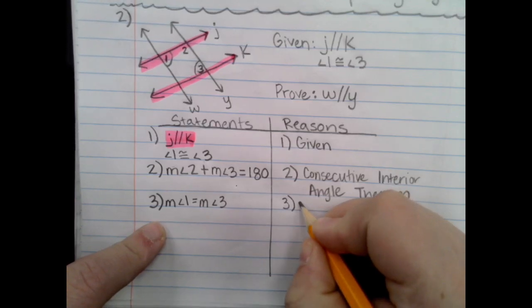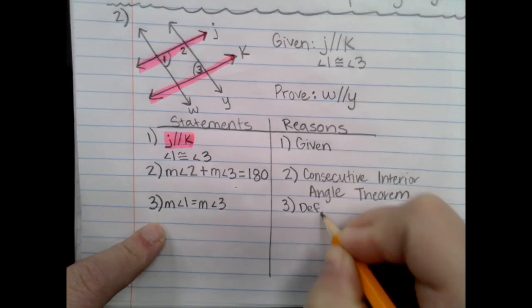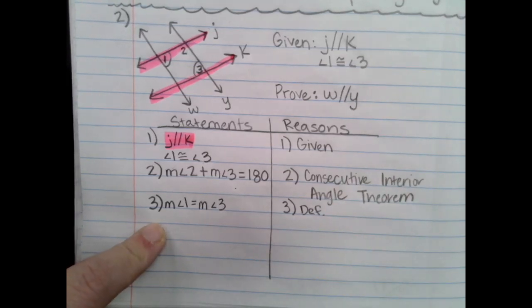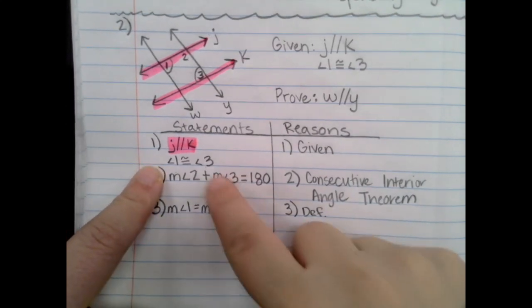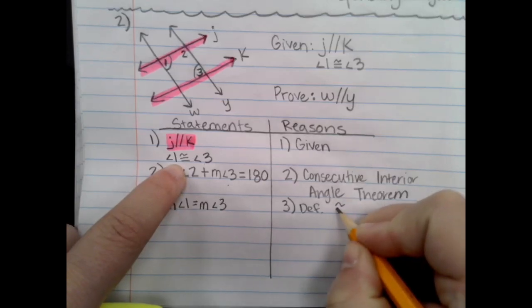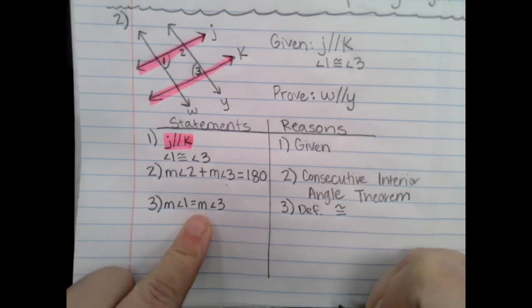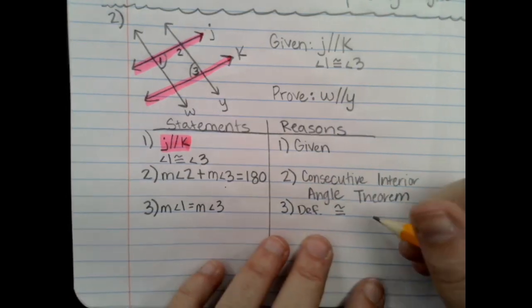It's that definition of... what did we say angle 1 and angle 3 are to start? Congruent. That's what the congruent means. If they're congruent, that means that they are equal. So it's a definition of congruent. Are we doing congruent segments or congruent angles? Angles.